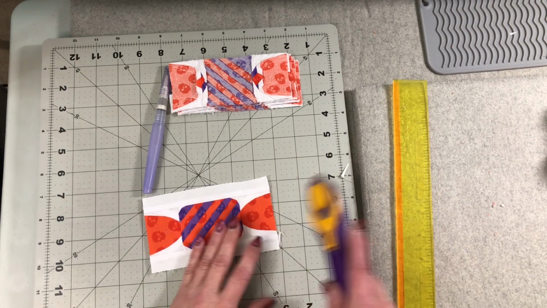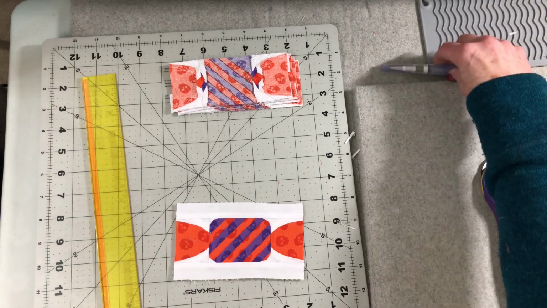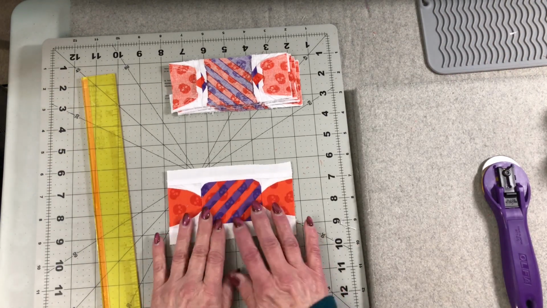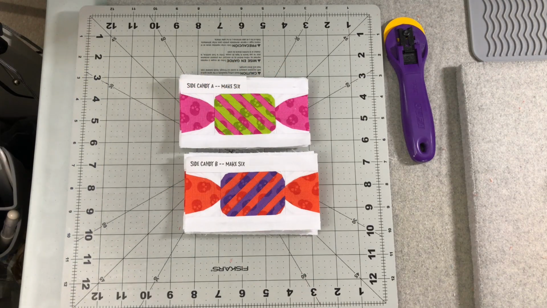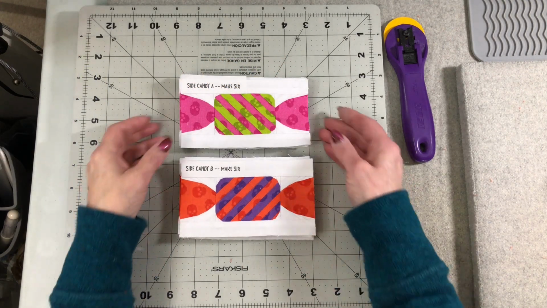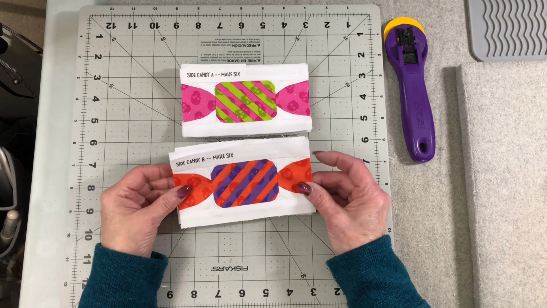Oops. There we go. Ah, looks pretty good to me. Tidy up, Shirley. Yes, you have to do that. Side candy A and side candy B are completed.